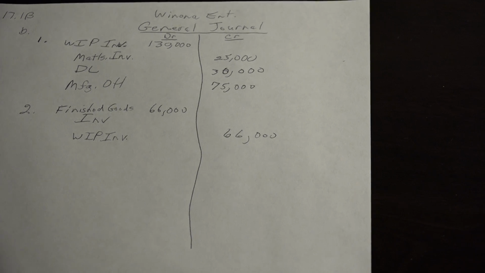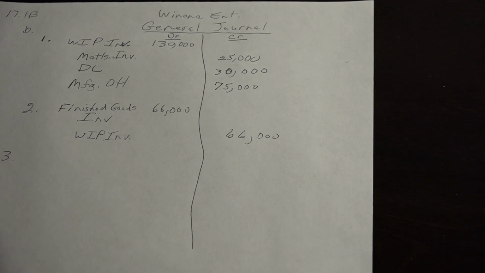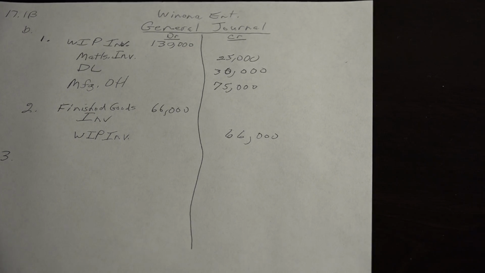All right, number 3, last but not least. Again, let's look at this. It says prepare general journal entries to summarize the cash sale of 70% of the merchandise completed during April. So what would that be? At a total sales price of $98,000, show the related cost of goods sold in a separate journal entry. Okay?